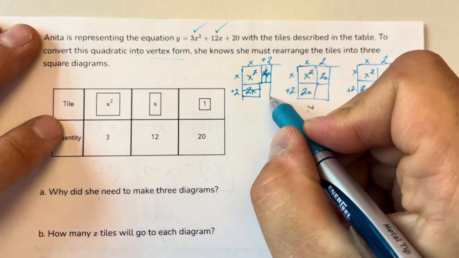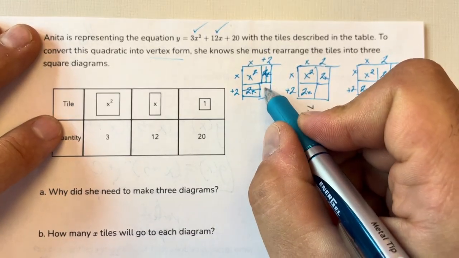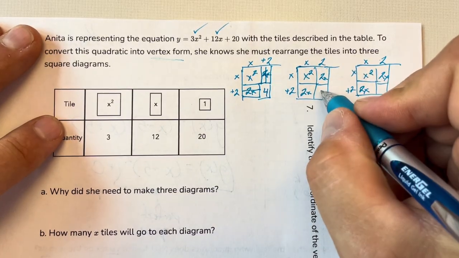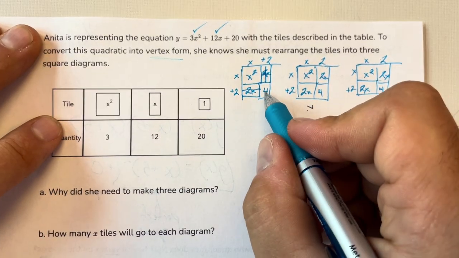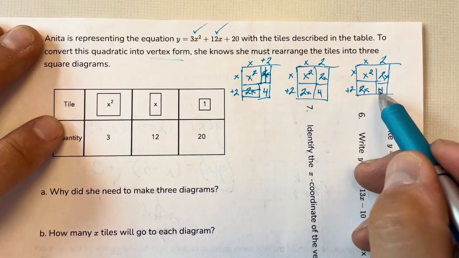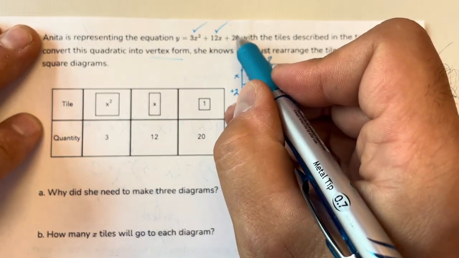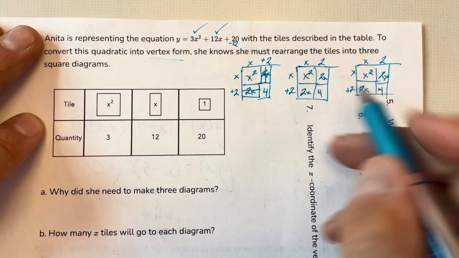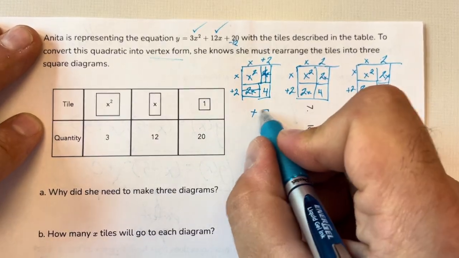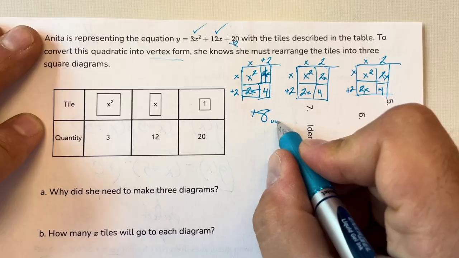Now, when we do this, 2 times 2 would make 4, and another 2 times 2 would make 4 units, and another 4 units. 4, 8, 12. We would need 12 units to make up this diagram, but we have 20. If we take away those 12 and put them in the diagram, we would have 8 units extra.